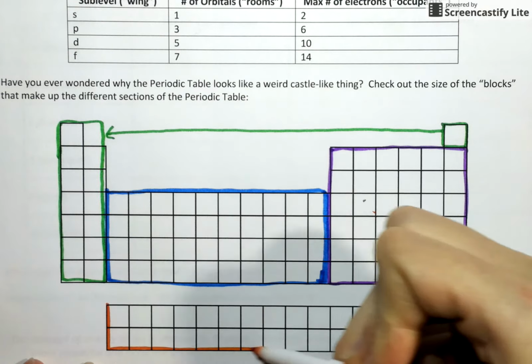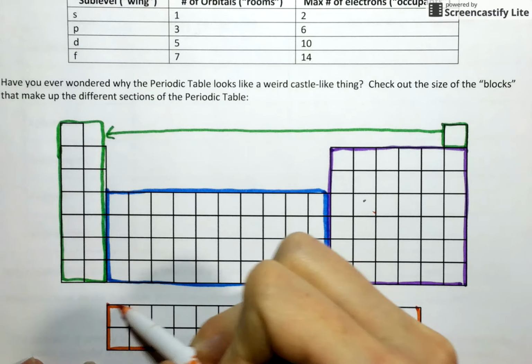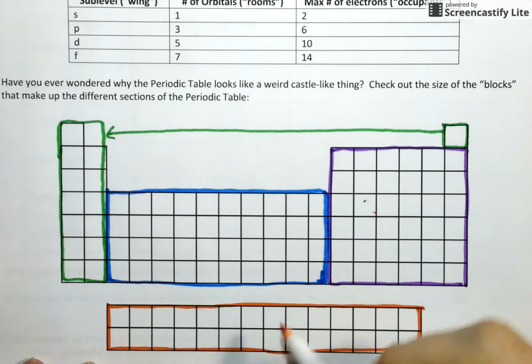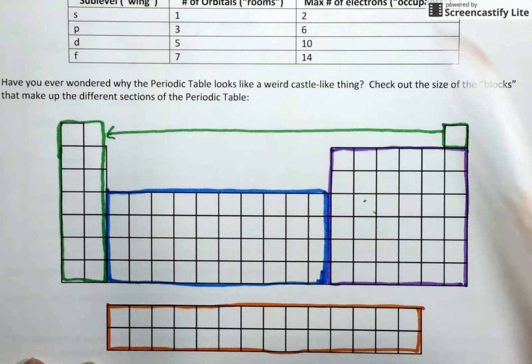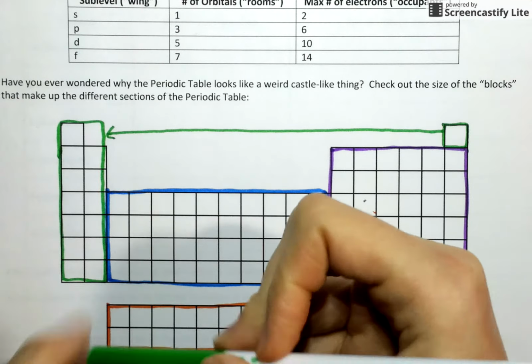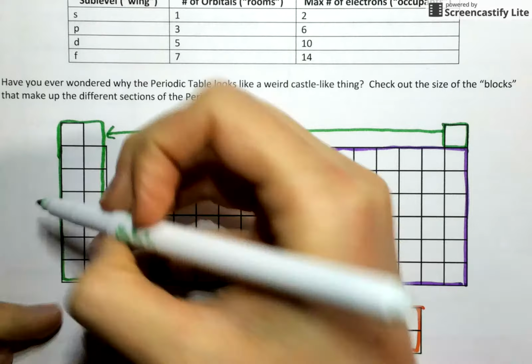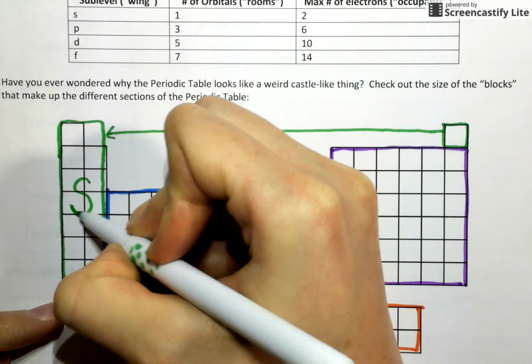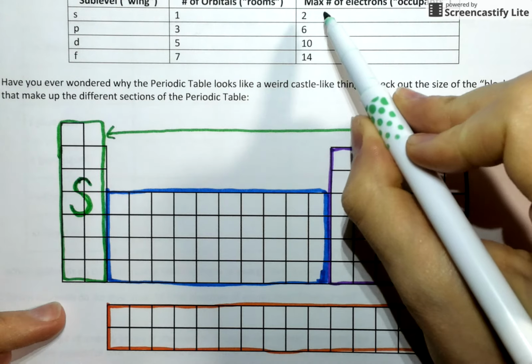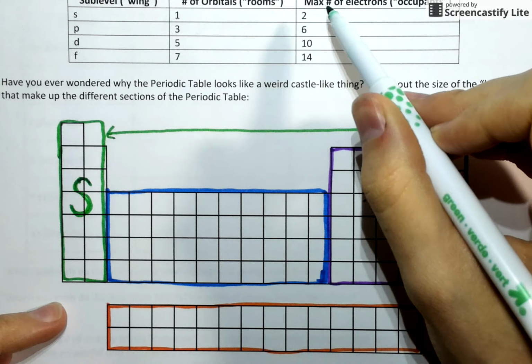If those numbers sound familiar, then you've been paying attention, right? Those 2, 6, 10, and 14 correspond exactly to the number of electrons that can fit into each sublevel. And we're going to use that to our advantage when we're starting to figure out why the periodic table looks the way it does and where electrons go in each element in a more specific fashion. So what we're going to find is this column over here that's 2 elements wide, we're going to refer to as our S block, because we know that number 2 is coming from our S sublevel.